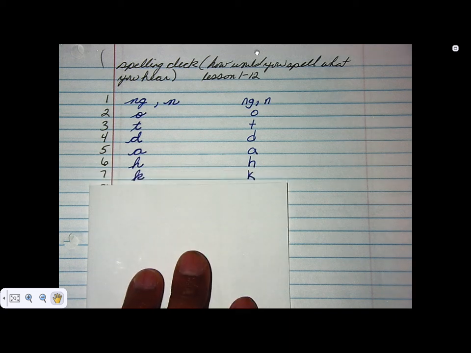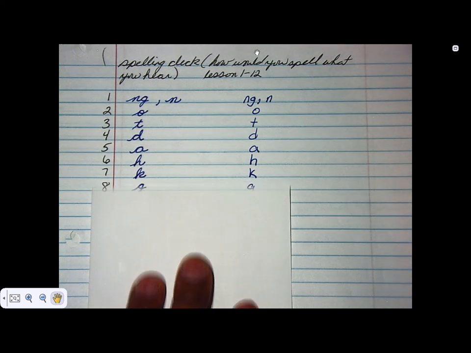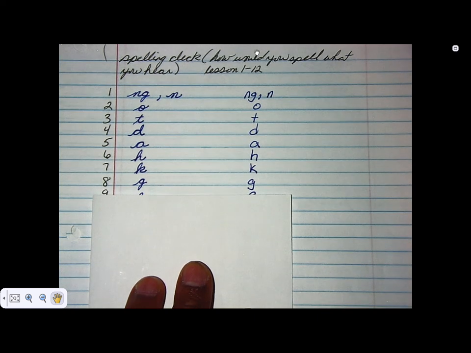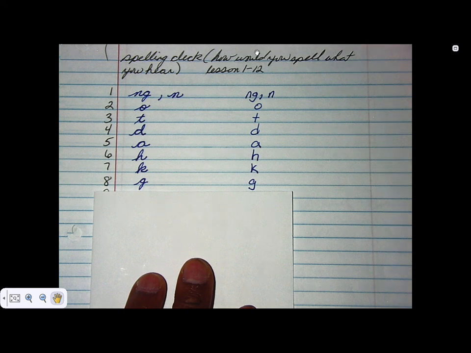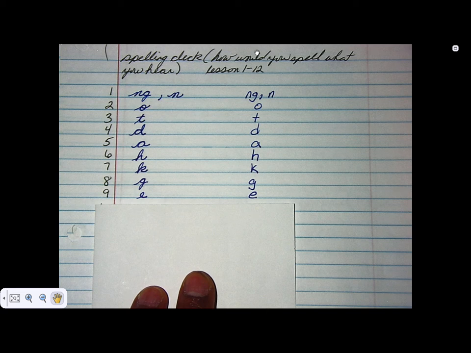You should have written K. Next, G. You should have written G. Next, E. E as in elephant. You should have written E.